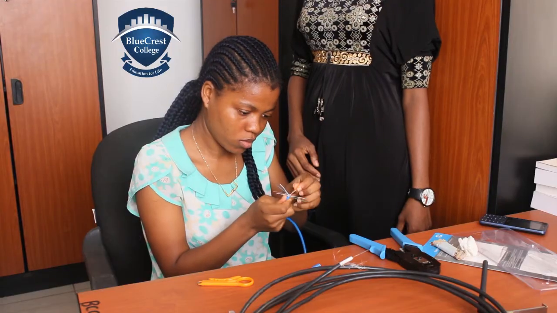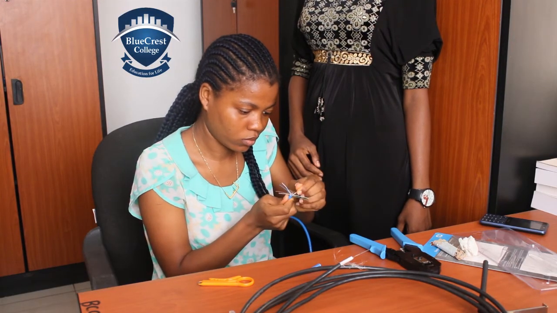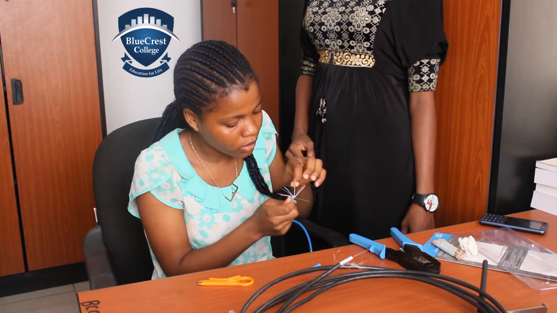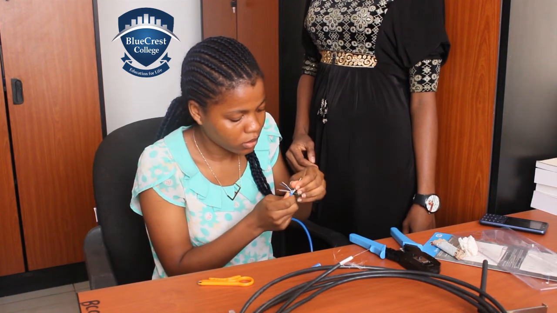So we have understood how the network works, how wire works, how signal works in the Wi-Fi card, wireless or Ethernet. So this is what we provide, and our students enjoy practicals at Bluecrest College. Bluecrest College has a policy that provides 70% practical rather than theory.